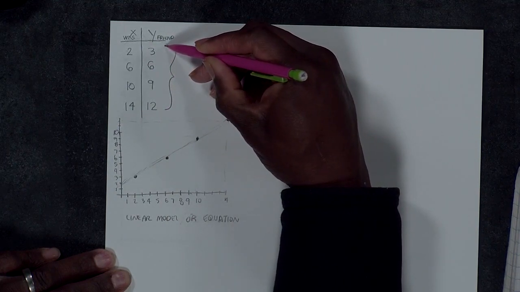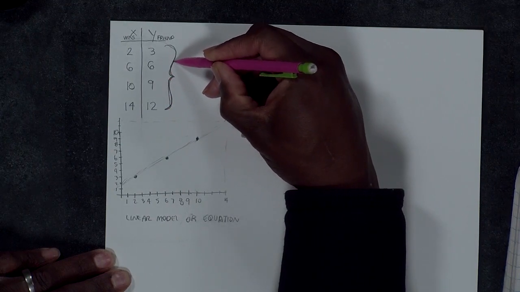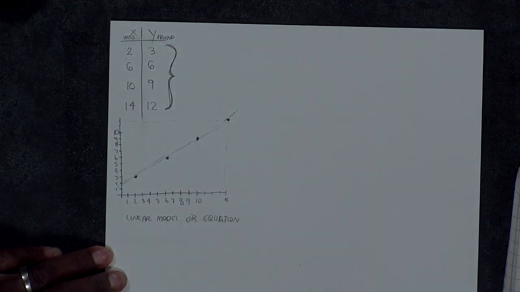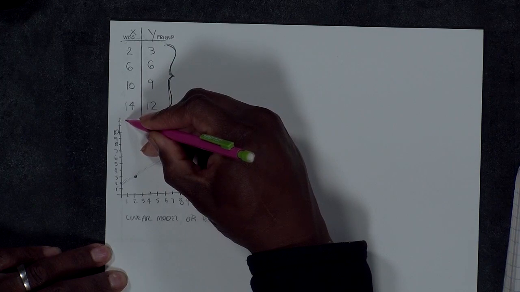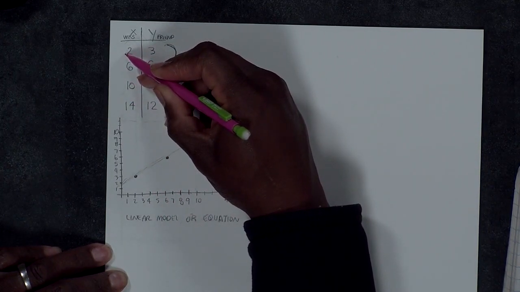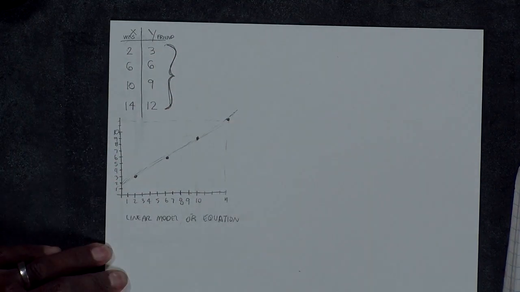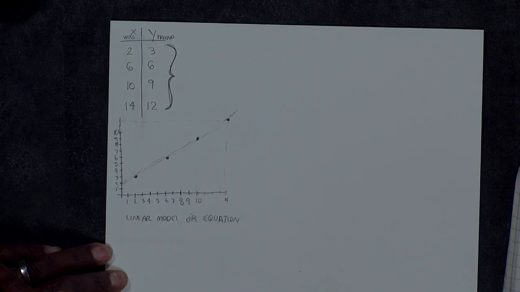The reason why we want to come up with an equation for this data is to answer questions like, how many friends will we have after 100 weeks? Do you really want to count 2, 6, 10, 14 up to 100 to answer this question?